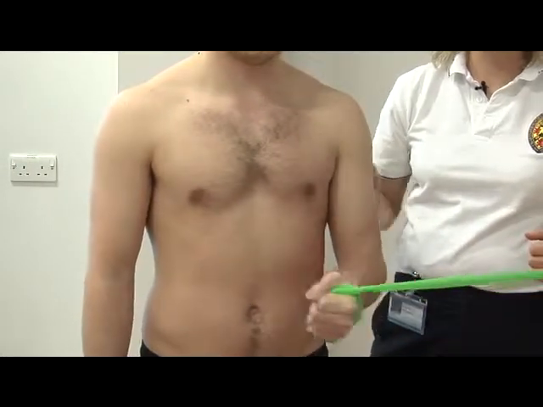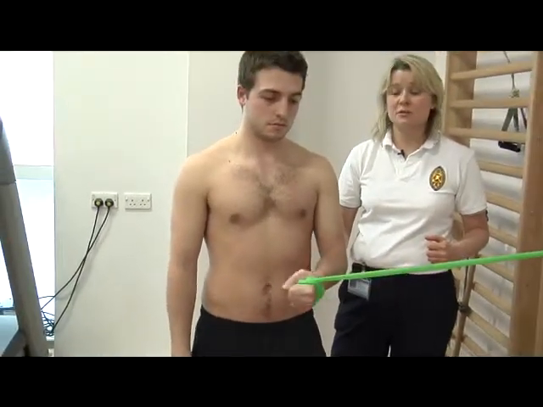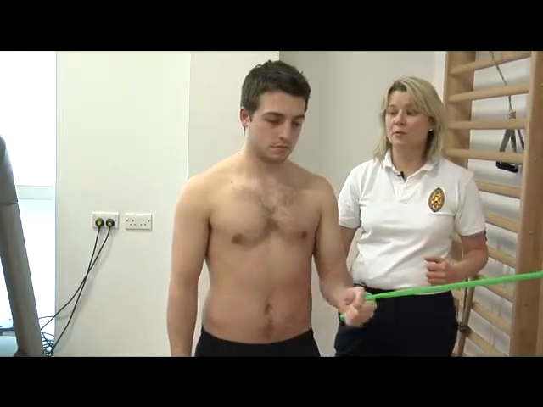And we're looking at these being something in the region of 8 to 12 reps and 2 to 3 sets to improve our muscle strength.